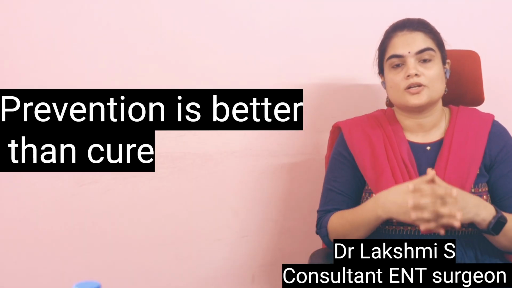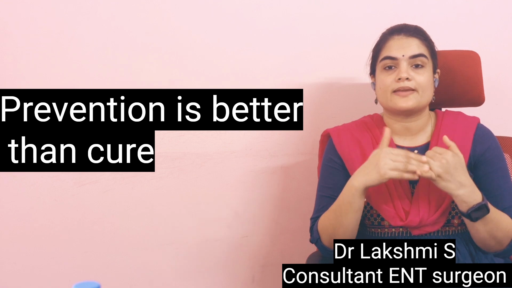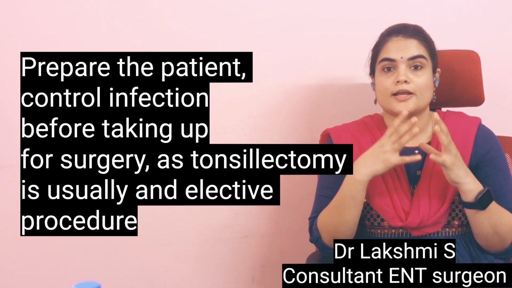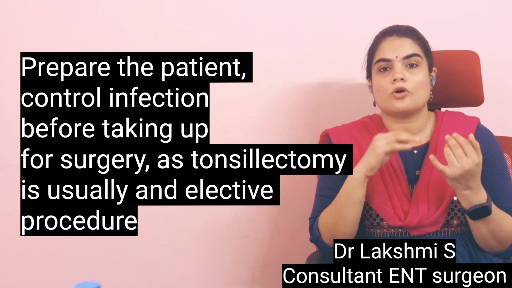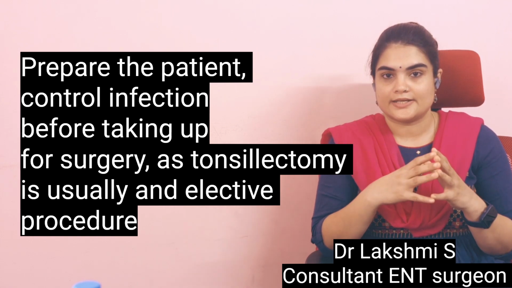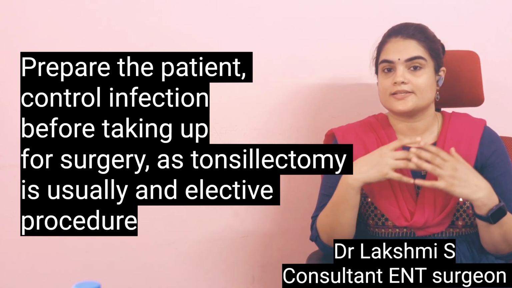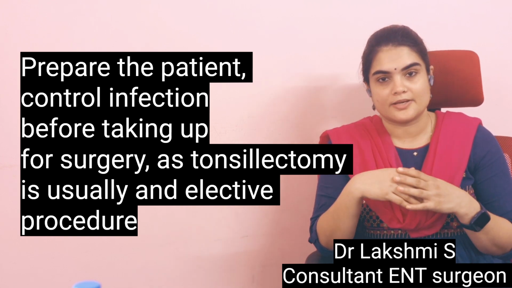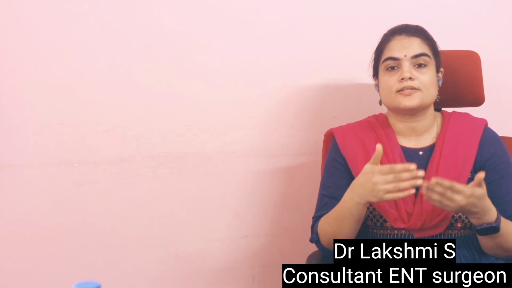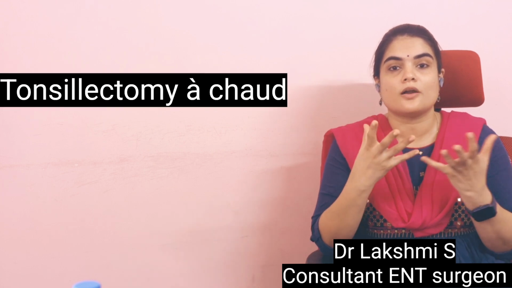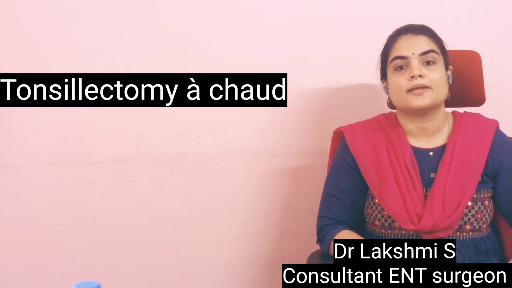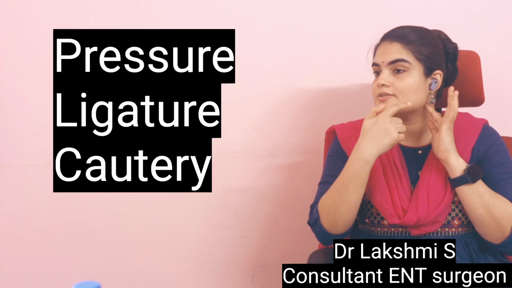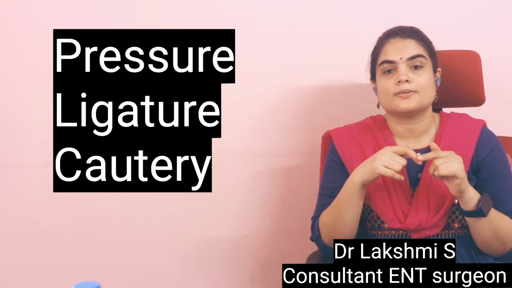How do you manage a tonsillectomy hemorrhage? Before taking up the patient for surgery, make sure that the patient is well prepared. That is, the tonsil is not acutely infected, and all other comorbidities, any heart disease, any bleeding disorders, anesthesia checkups, everything is done and the patient is properly prepared. This will help you reduce the amount of primary hemorrhage. If you take an acute tonsillitis patient for surgery, that is known as hot tonsillectomy, the chance of primary hemorrhage is more. On table, you can apply pressure into the tonsillar fossa, pressure compression to reduce the bleeding.